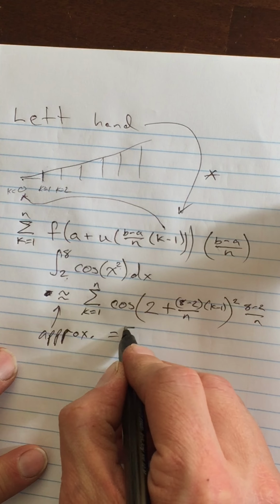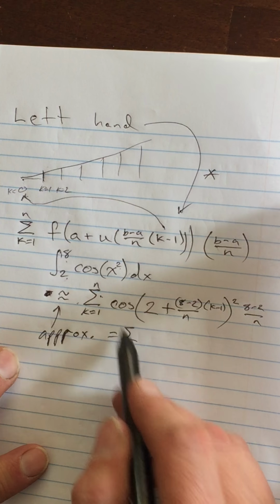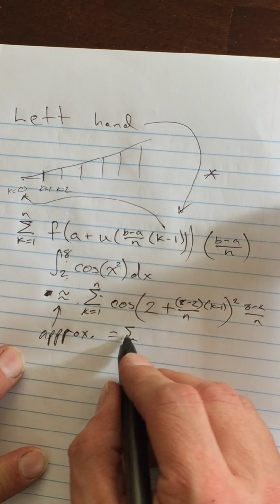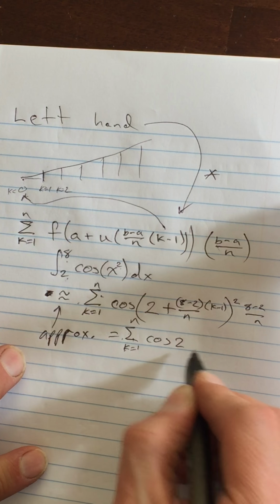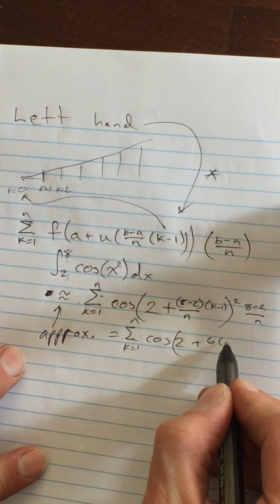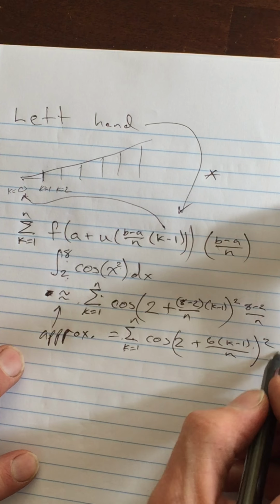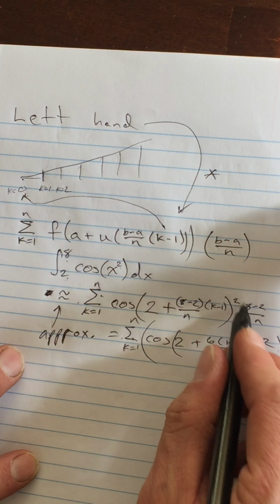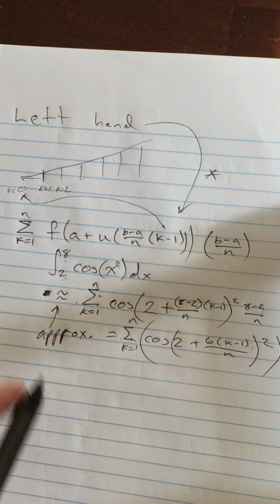So this comes out approximately to the sum from k equals 1 to n of cosine of 2 plus 6 times k minus 1 over n, squared. All of that times 6 over n, like so.